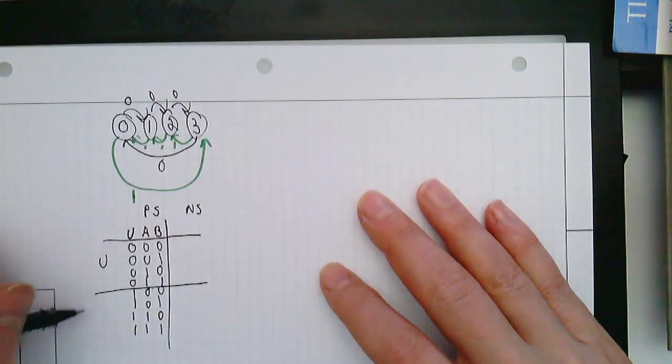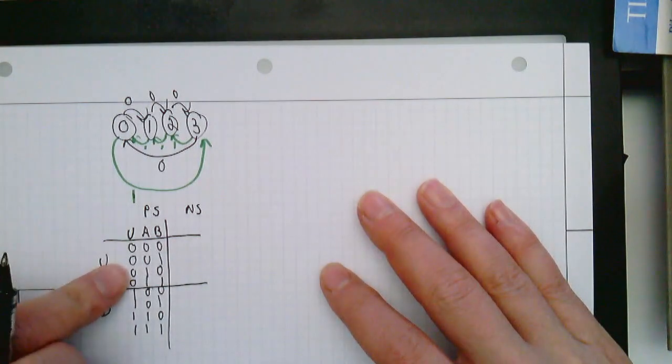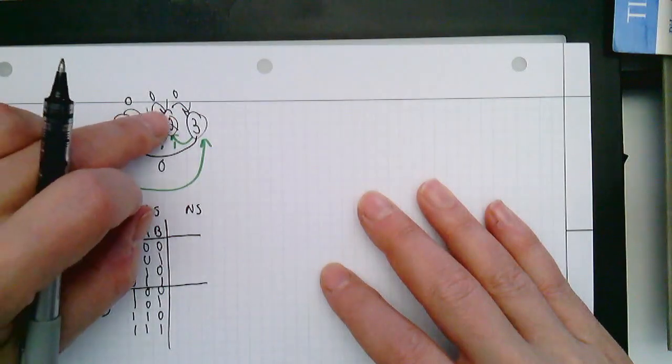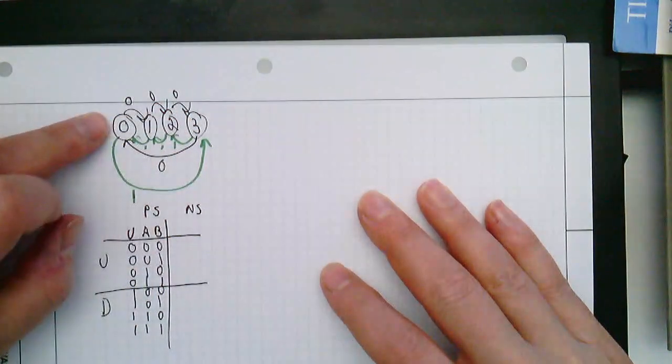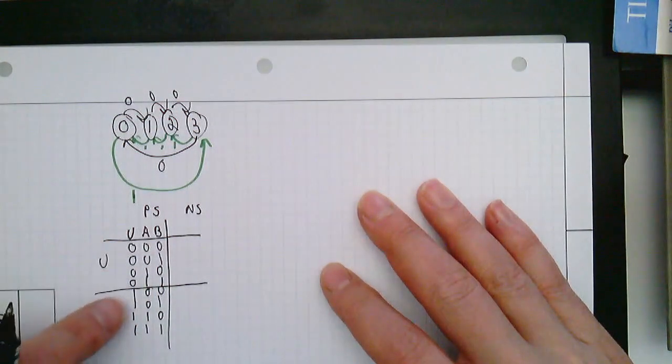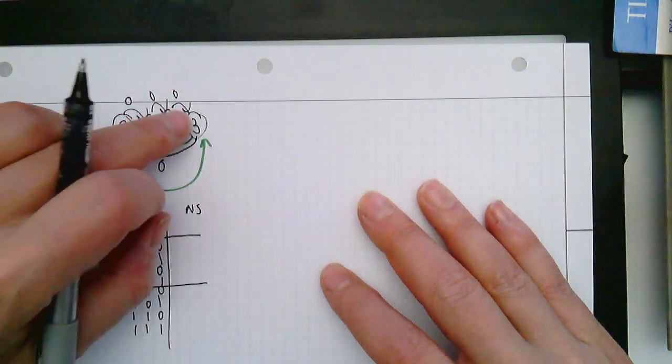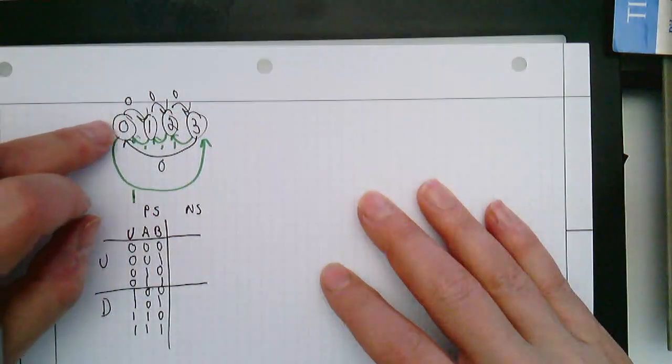This will be up, and this will be down. So when u is equal to 0, we go 0, 1, 2, 3, back to 0. When u is equal to 1, we go 3, 2, 1, 0, back to 3.